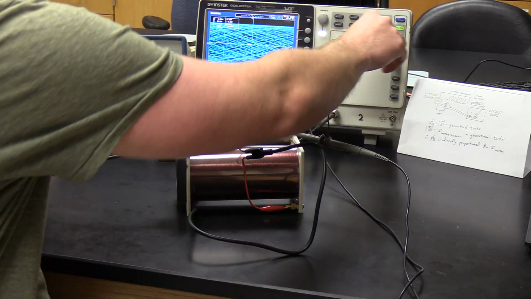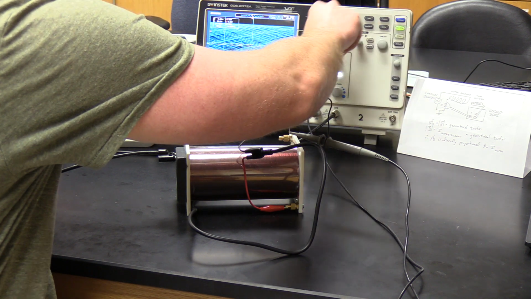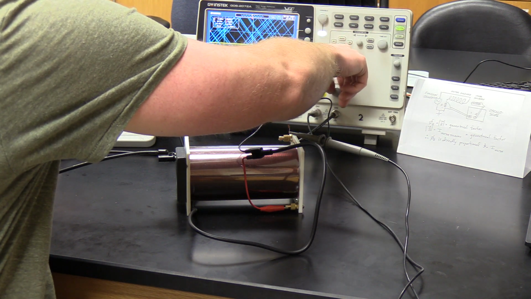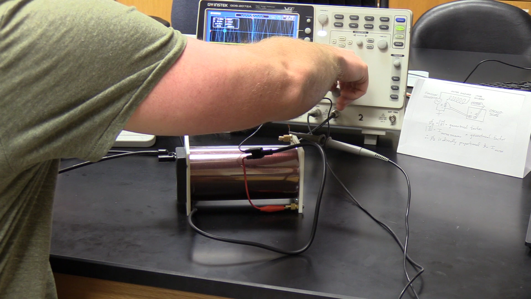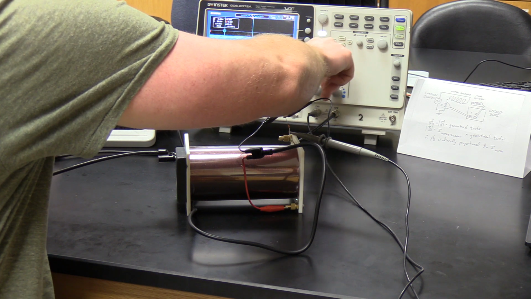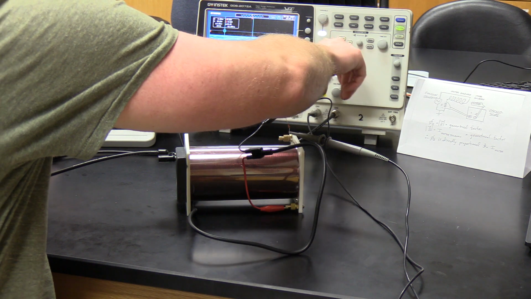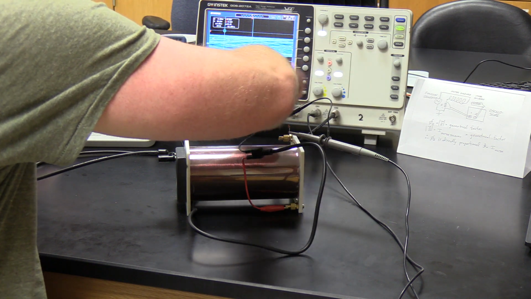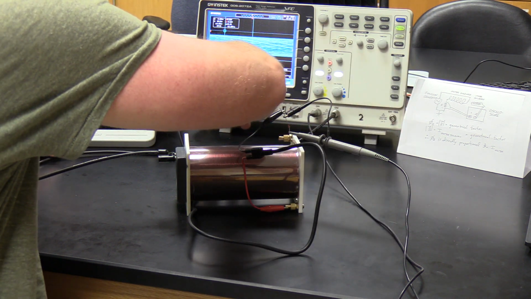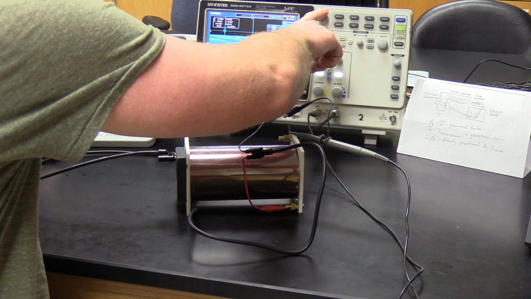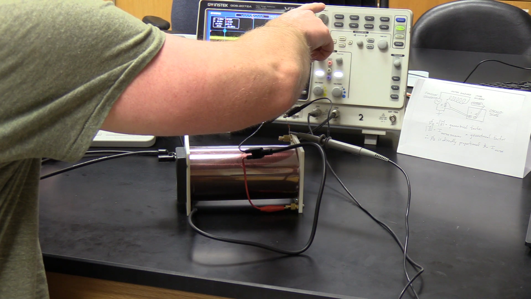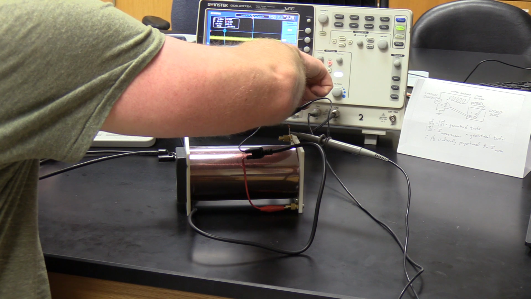.40 kilohertz. Trigger. Oops, that's channel 2. I'm going to adjust channel 1. Probably now channel 2 is the more stable channel, so I'll change the trigger over to channel 2. Good.